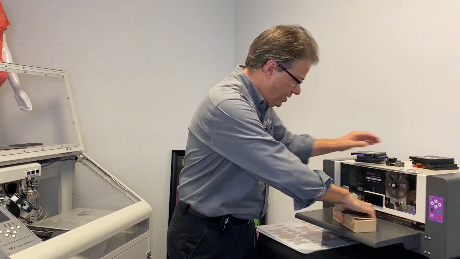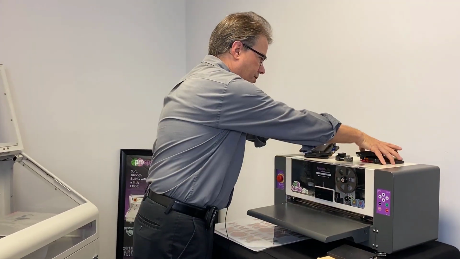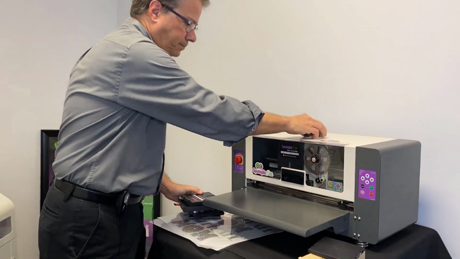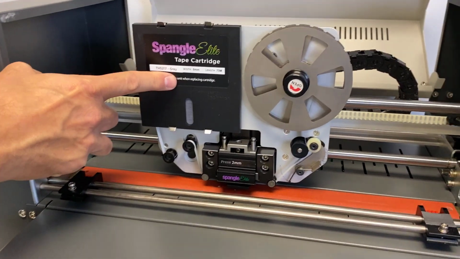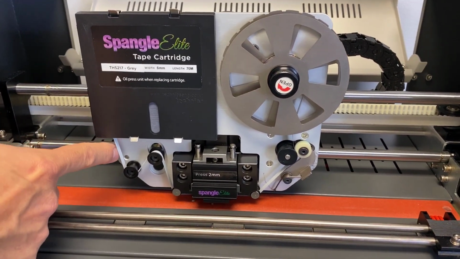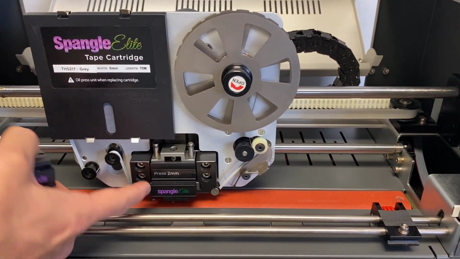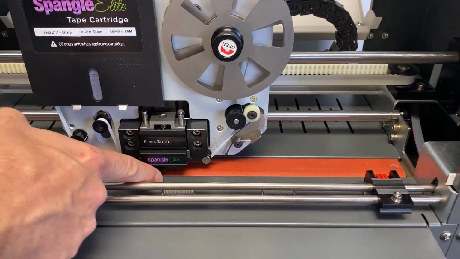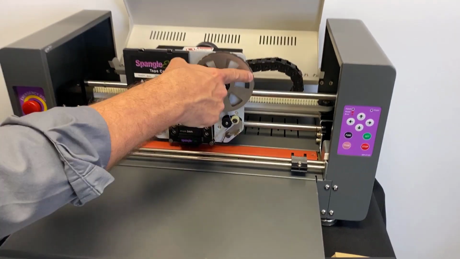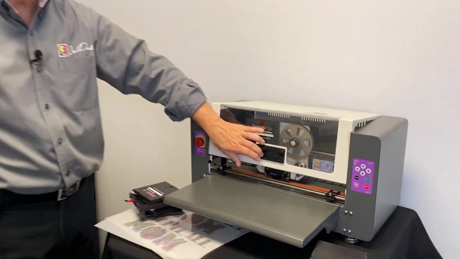You can kind of see in here, if we can get a little bit closer, now that I think of it, that path on the SpangleElite. You put the cartridge here, it runs the spangle tape, runs here, it runs through here, and then this goes up and down and puts the spangles on the transfer tape. Okay, and then it goes onto the waste reel. So that's how spangles are made.